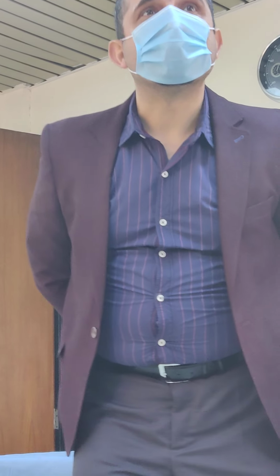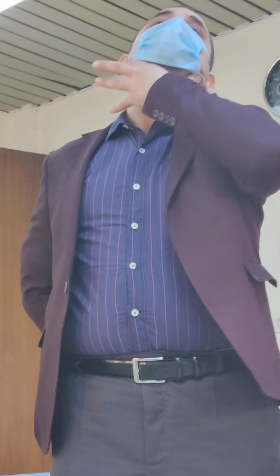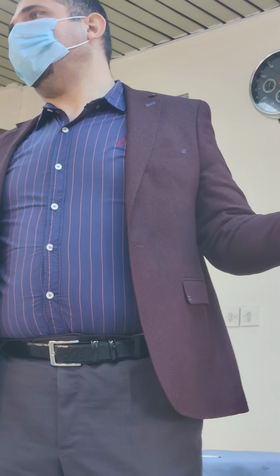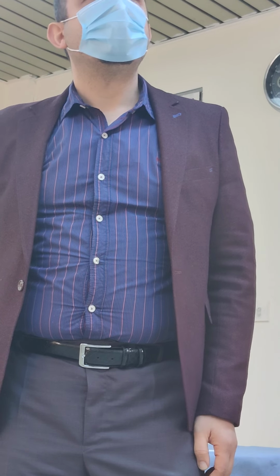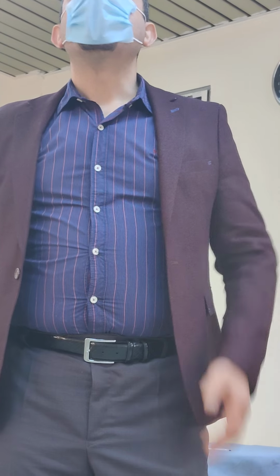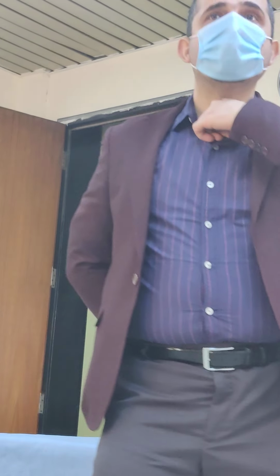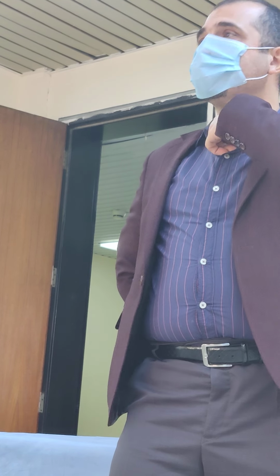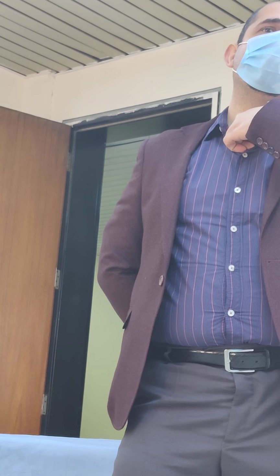Cysts. A huge goiter. If I find a huge goiter, it cannot move. In a huge goiter, it cannot be moved with the swallow. Is there more? In which place? In retrosternal extension. If I find a retrosternal extension, it usually makes it fixed, so when I want to take a swelling, it will not move.